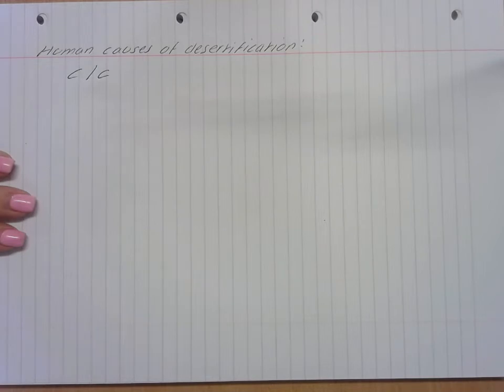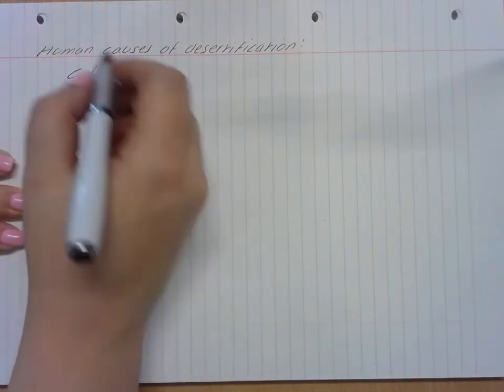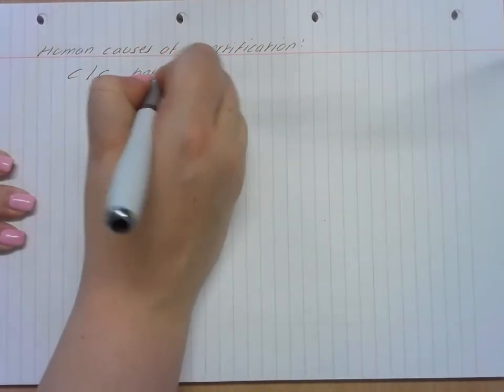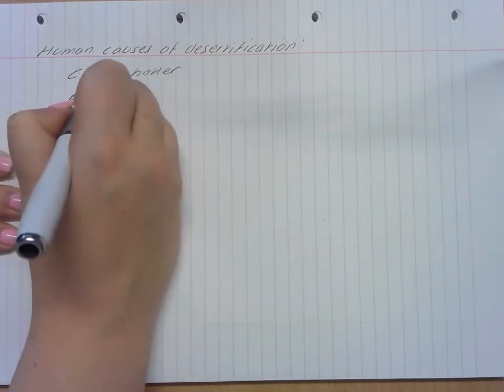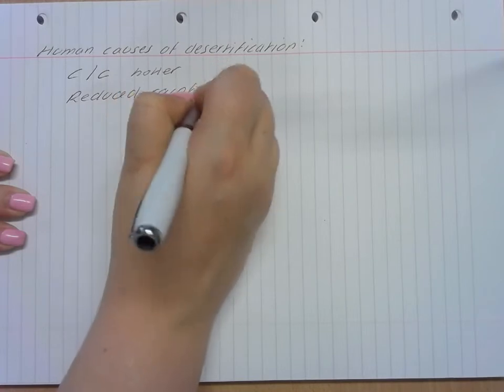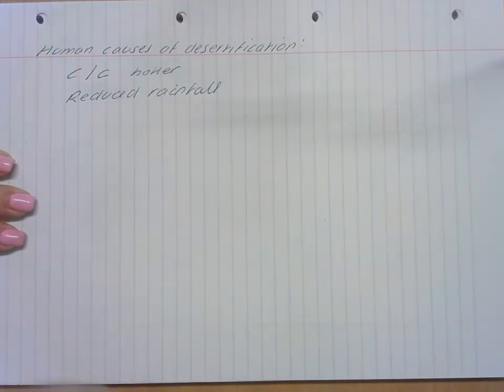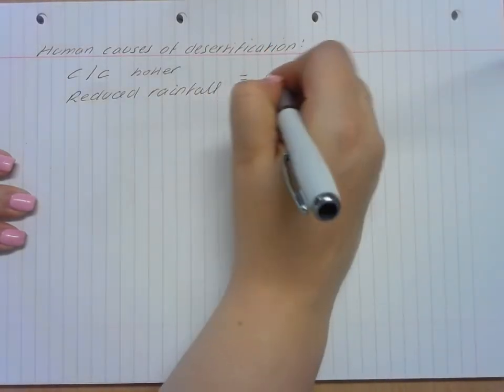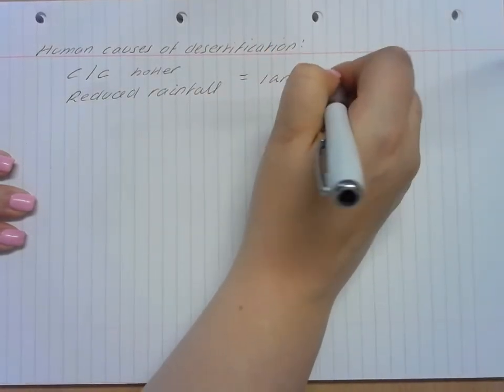As a result of that, it gets hotter and we have reduced rainfall. Now all of that means that our land dries out.